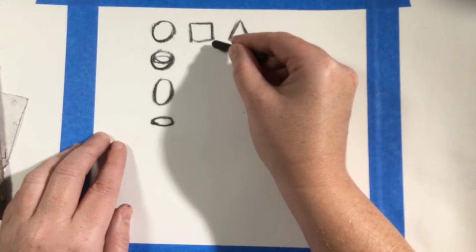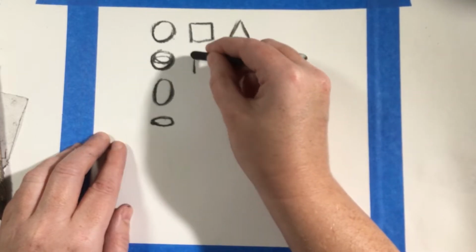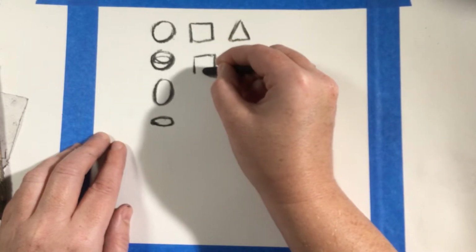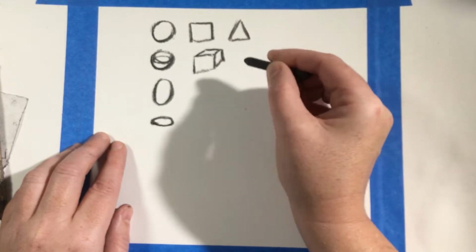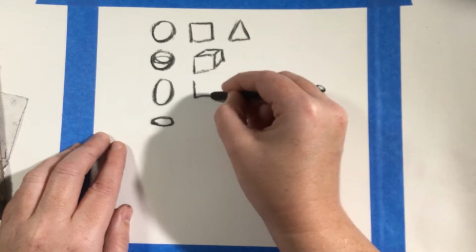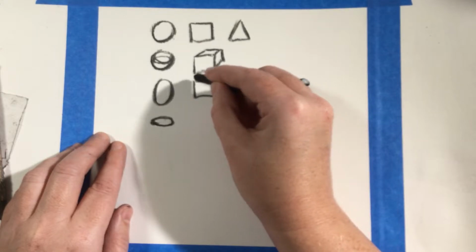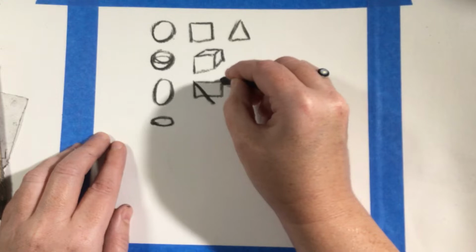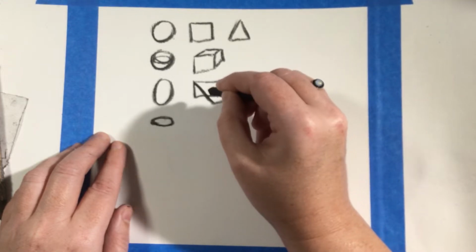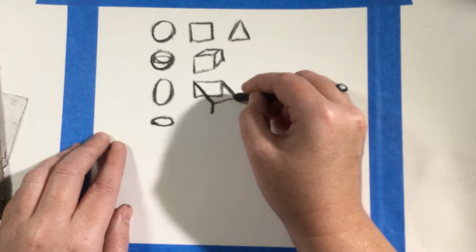Then we have the square, and that can become the cube. It can also become a rectangular shape. And that rectangular shape can also become a three-dimensional object.